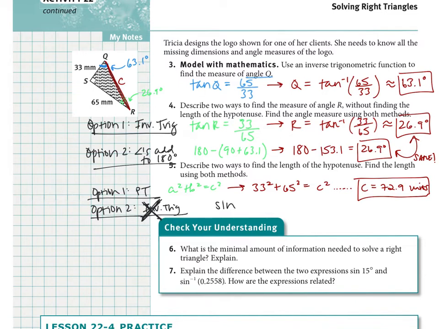I'm going to write in sine, and I can choose either one of these angles. It's just going to affect the relationship. So let's go ahead and pick sine of 63.1 degrees. So we're going to have sine of 63.1, and we know that's going to be equal to the opposite over the hypotenuse. So the opposite side is 65, hypotenuse is C. So I'm going to go ahead and put 65 over C.